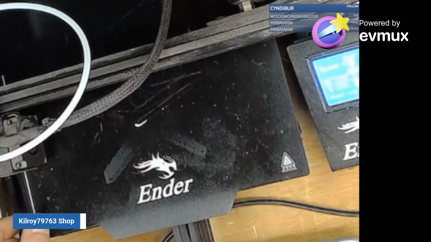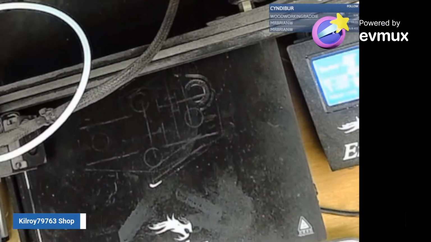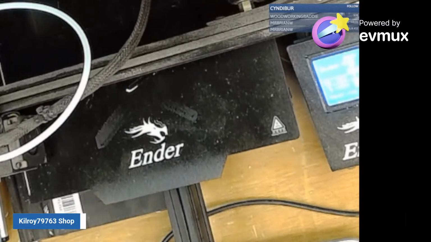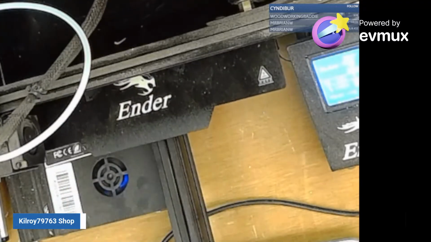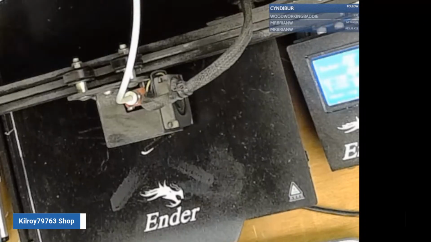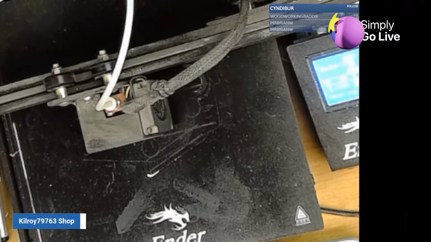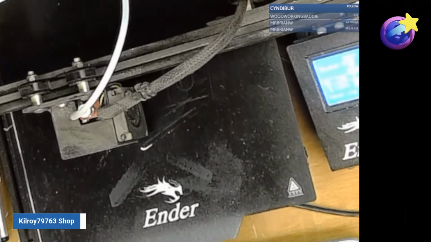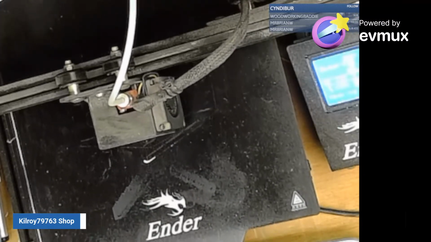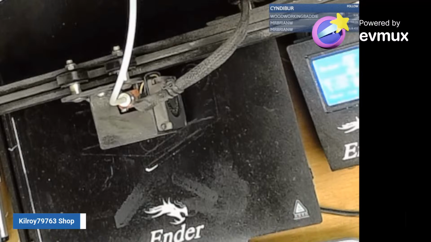All right, it's starting its home run. Maybe. Just leave it alone. Is it printing the right thing?